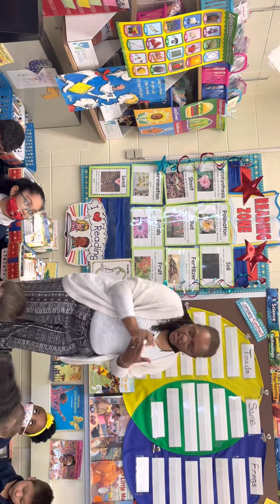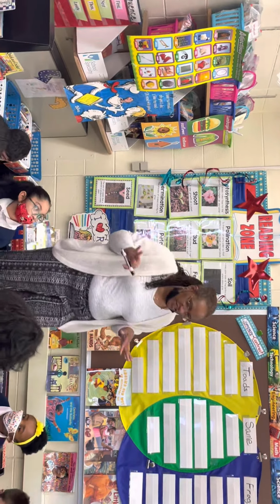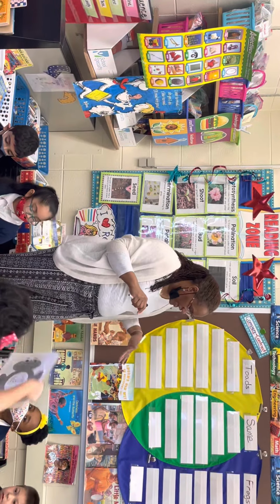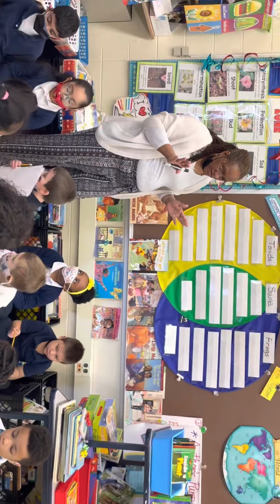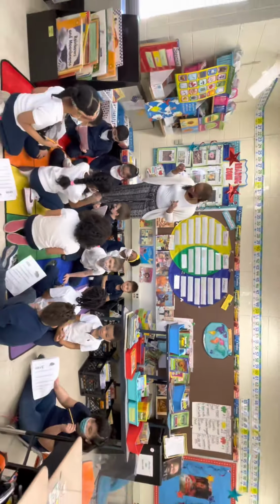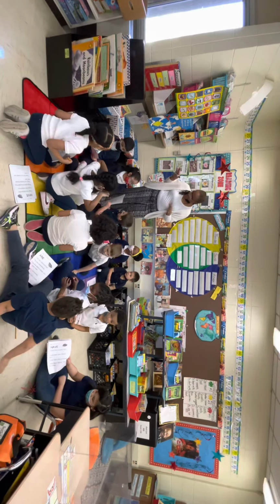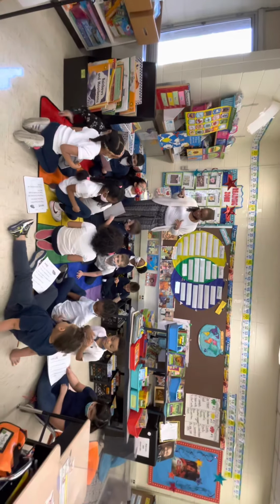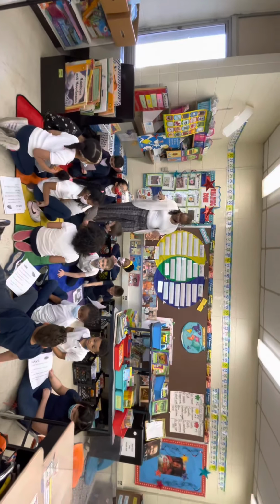Okay, so we have been talking about toads and frogs for the last couple of days. And we found out that Frog and Toad, the story that we read, we said it was make-believe, right? But there are some things that toads and frogs do that are real, correct?